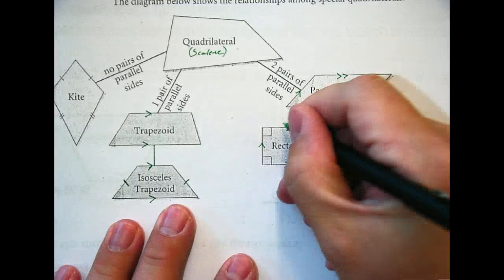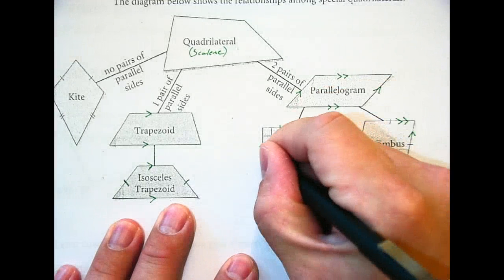Are all rectangles squares? Talk about it. So are all rectangles squares? No. Why not? Good. All sides don't have to be equal in a rectangle, just opposite sides. So that one's congruent to that, and that one's congruent to that. They don't have to be.